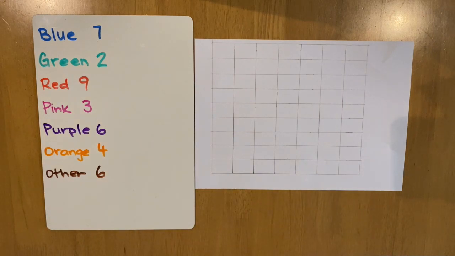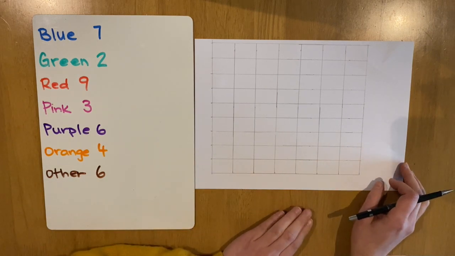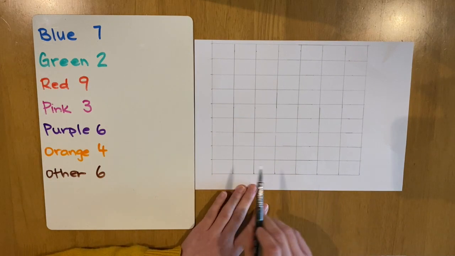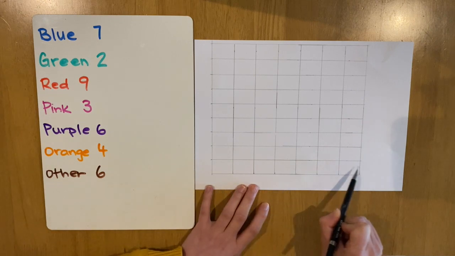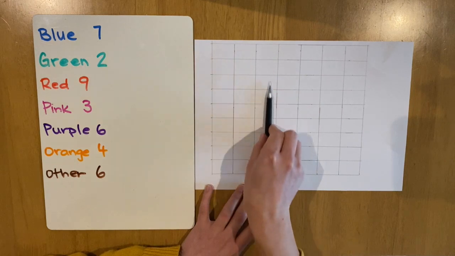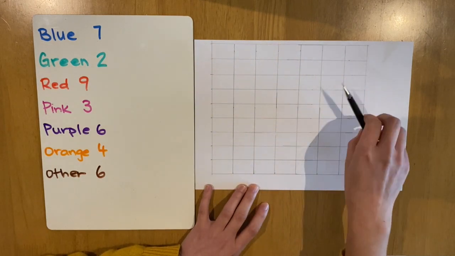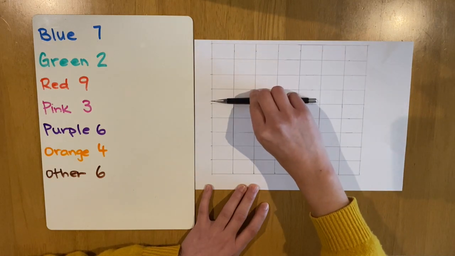So how do we create a block diagram? If you're not going to use the template that is on the worksheet section of Dojo, you're going to have to create a grid that looks like this. You have to create a grid that has 7 columns, so 7 columns going up and down like this, and 9 rows going across.